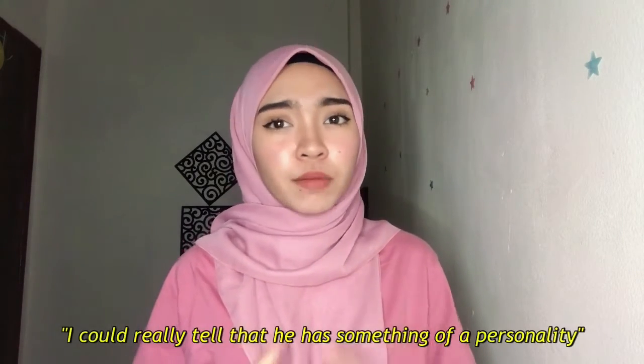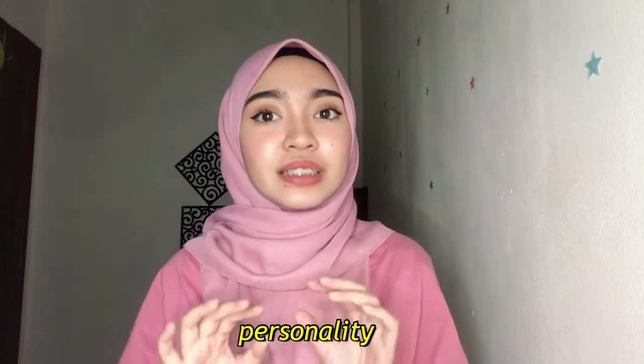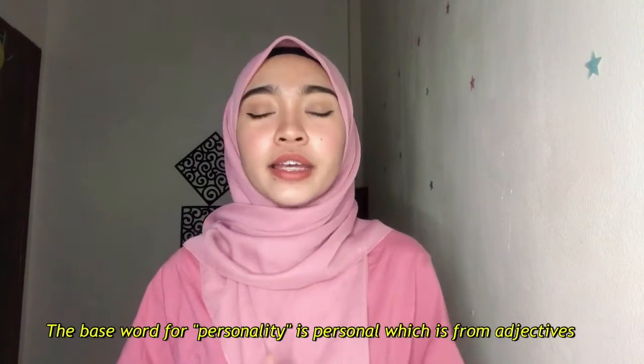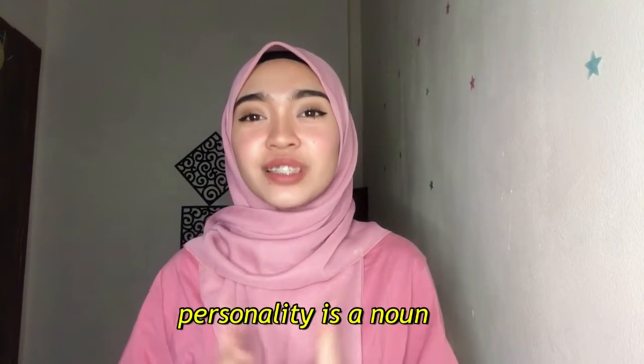For example, "I could really tell that he had something of a personality" in chapter 1, page 2. The word personality has a suffix ending with -ity. The base word personal is an adjective, and it has changed to personality, which is a noun.